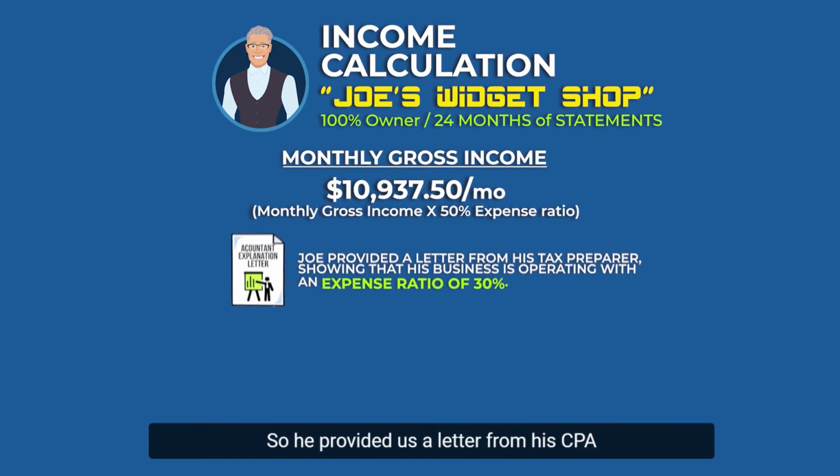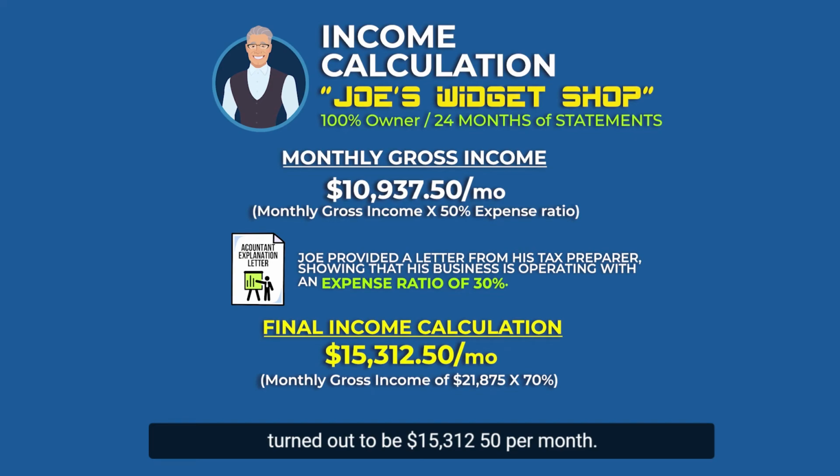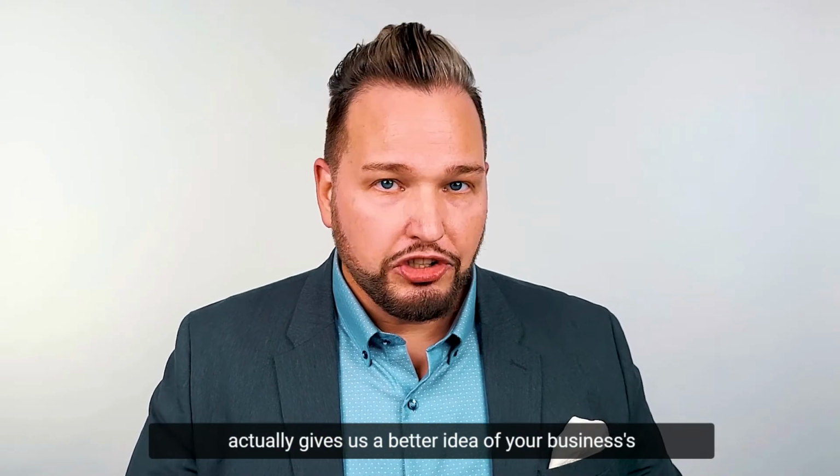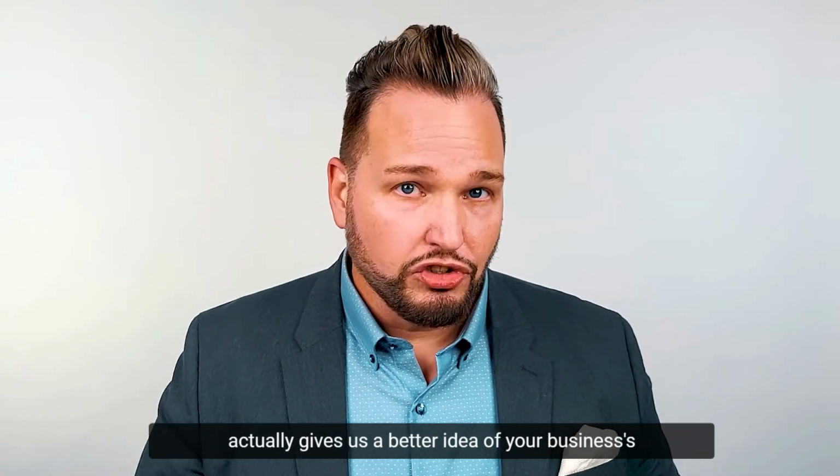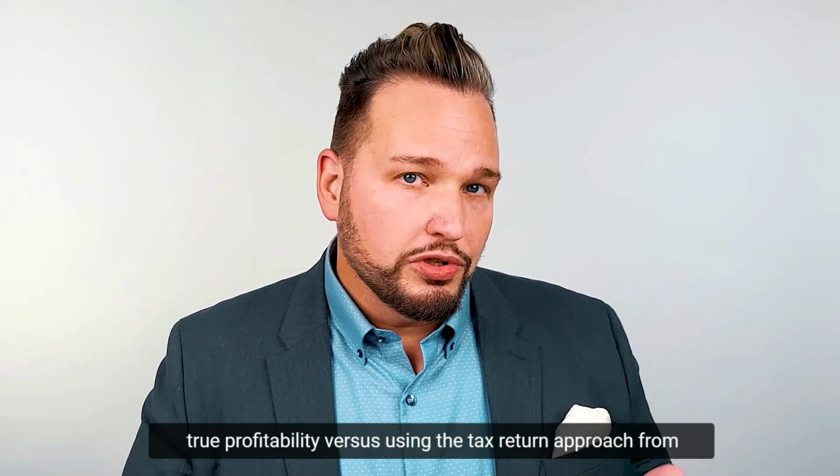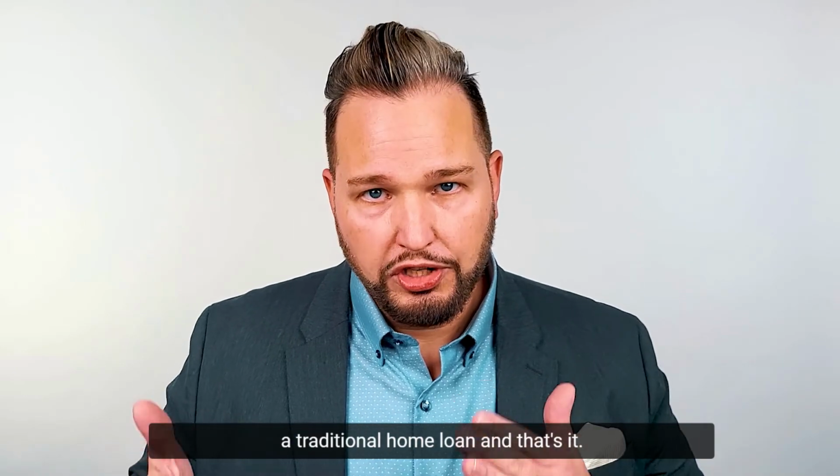So he provided us a letter from his CPA, and we applied a 30% ratio, allowing us to use 70% of his gross deposit income. So the income we're using on his application turned out to be $15,312.50 per month. It's really that simple, and we find that it actually gives us a better idea of your business's true profitability versus using the tax return approach from a traditional home loan.